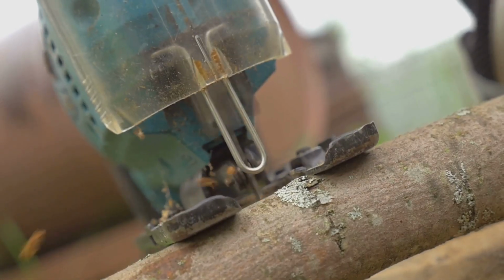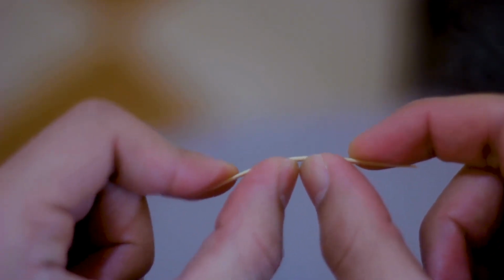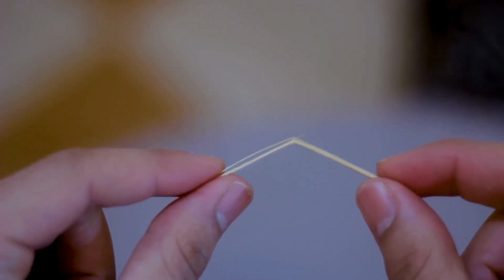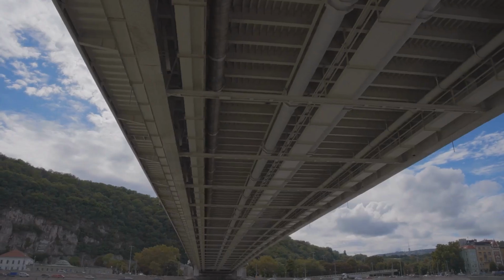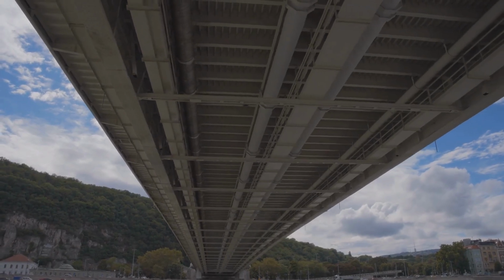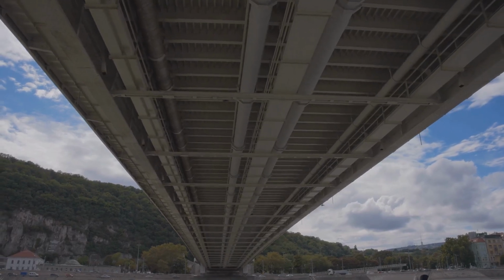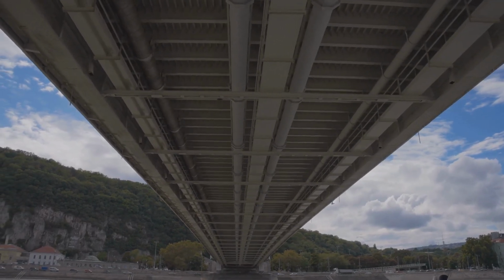Imagine a simple paper clip. You bend it once, it's fine. Bend it back and forth again and again. Eventually it snaps. This, in essence, is fatigue. It's a phenomenon that affects almost everything we build, from colossal bridges to the tiniest components in your mobile phone.